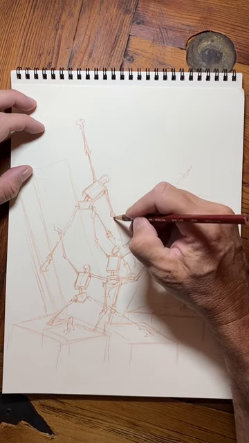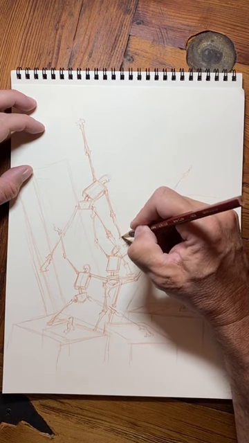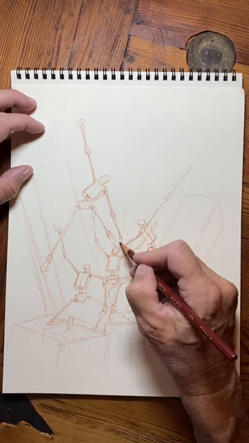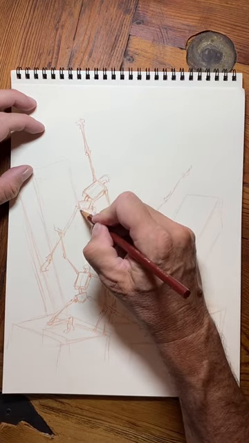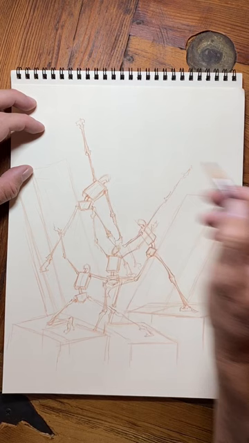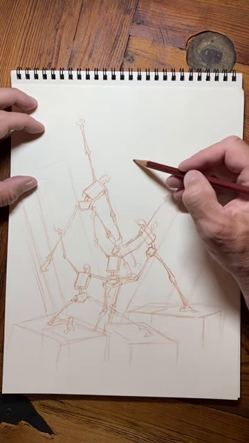Medial epicondyle, then the radius and ulna, gesture of a hand, pelvis, and let's add one more figure so we can have 5 in here.